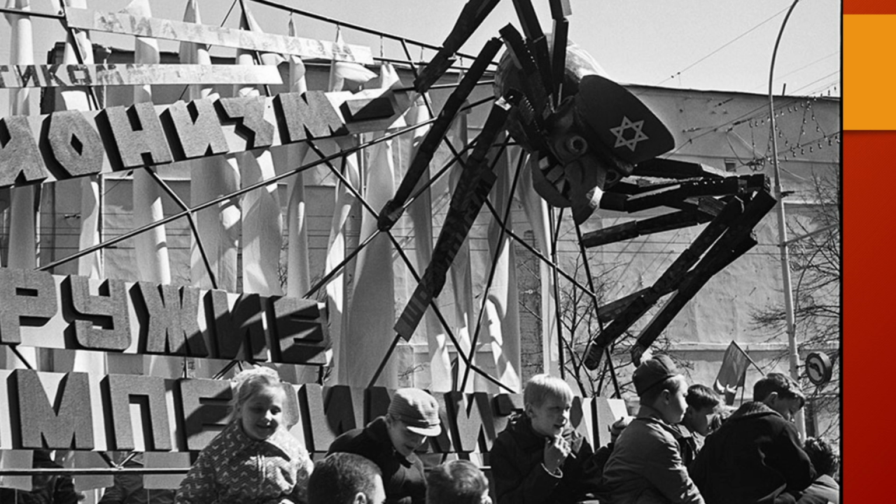But you would be wrong because this is not an anti-Semitic spider. This is actually an anti-Zionist presentation. How do we know it? We know it from the sign on the left, which says Zionism is a weapon of imperialism.